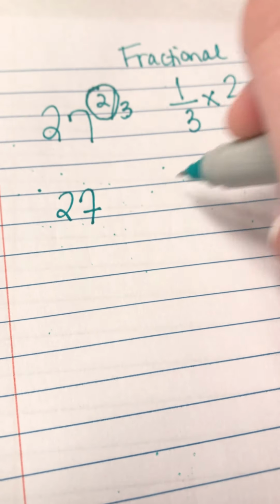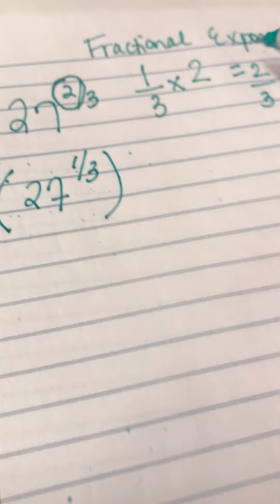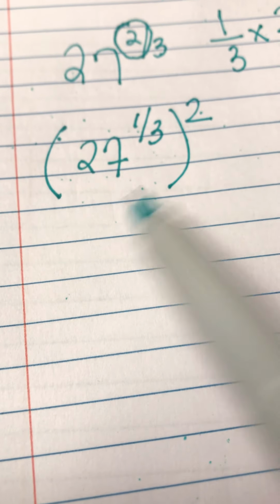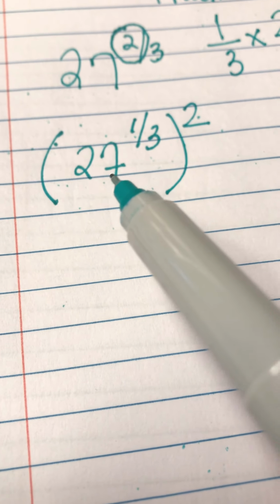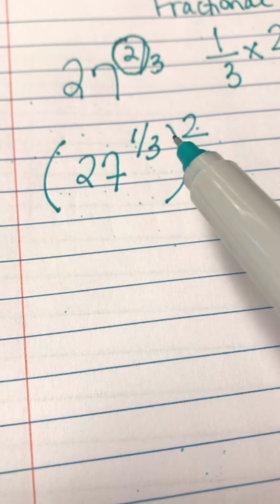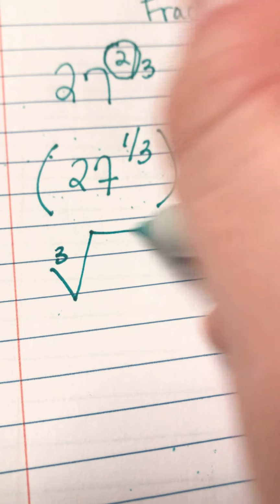So I bring down the 27, and I'm going to take it to this 1/3 power, put it all in parentheses, and then take it to that second power. Now I need to work everything in the parentheses first. So anytime I take a number to the 1/3 power, that's the same as taking the cube root of that number. And it looks like this.